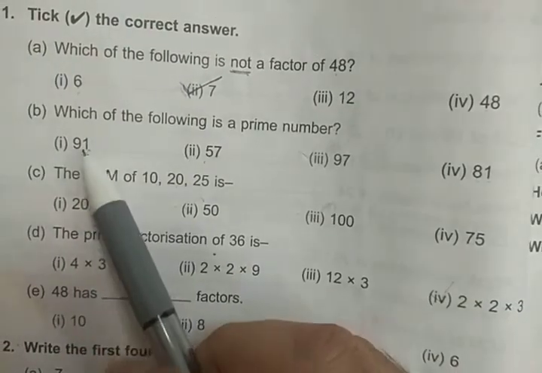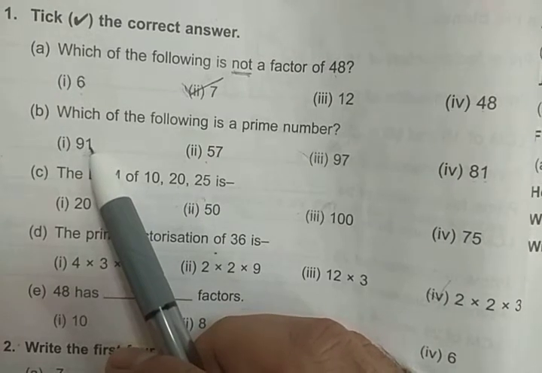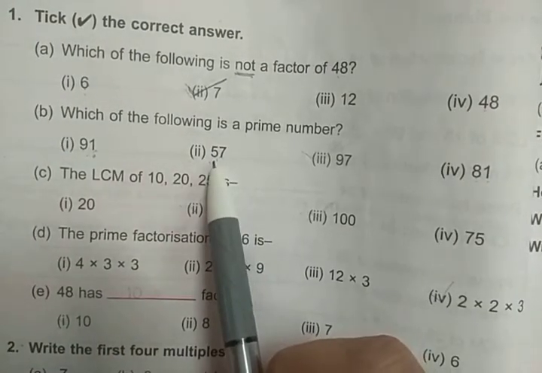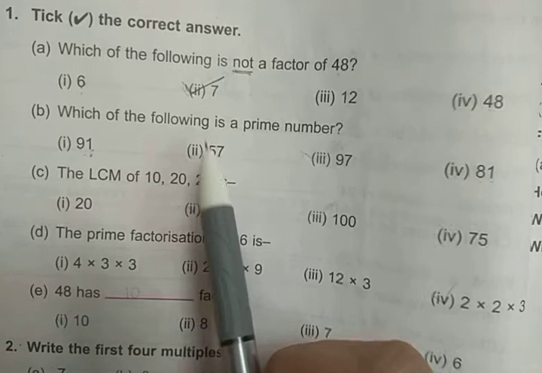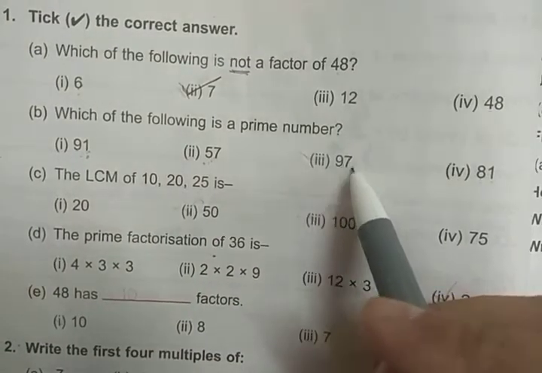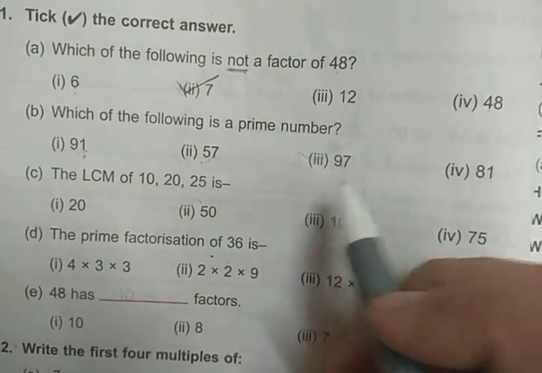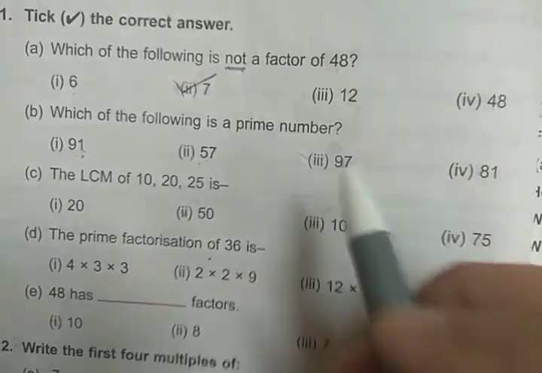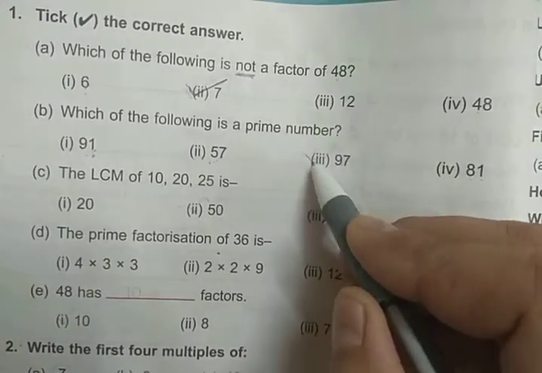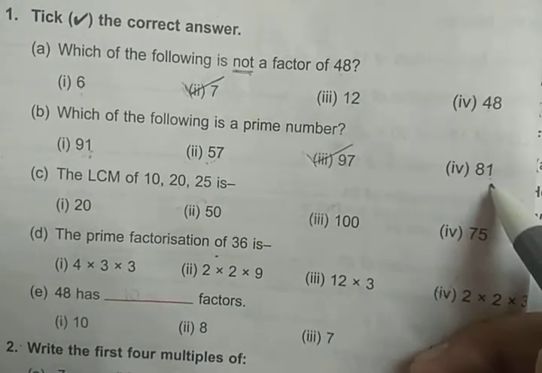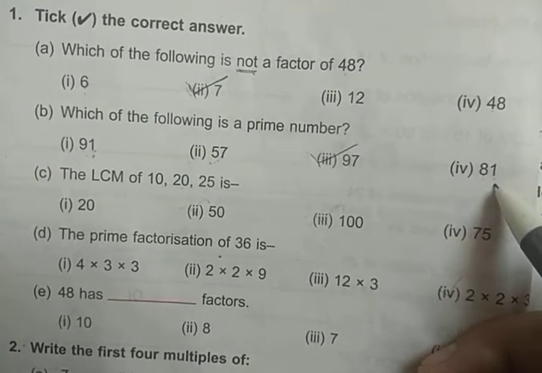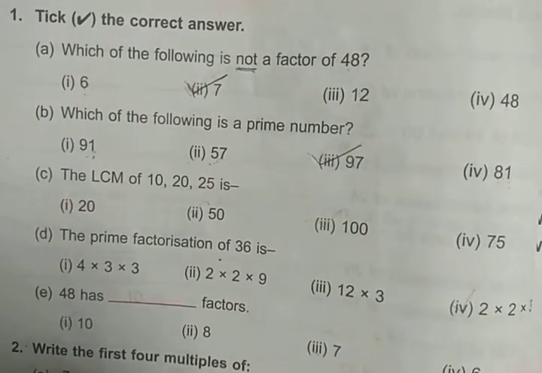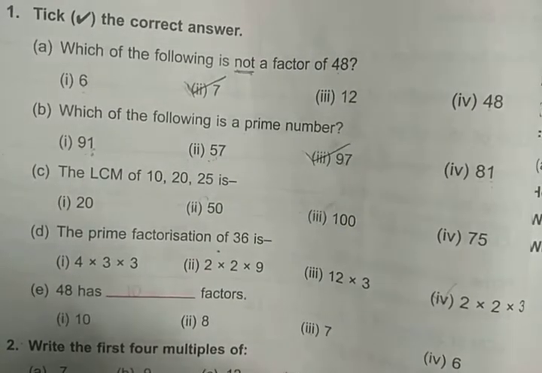So 91 is coming in the table of 13, so it is not prime. 57 is coming in the table of 19, so again it is not a prime number. Next is your 97. So 97 does not come in any number's table. You can check this. So it is a prime number. Now 81, you know that it comes in the table of 9. 9 9s are 81. So it is again not a prime number.